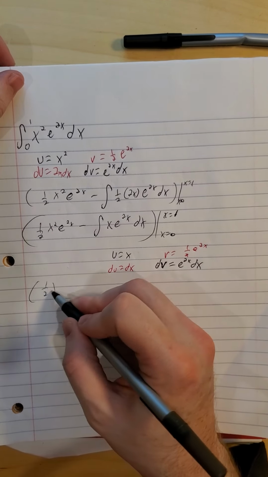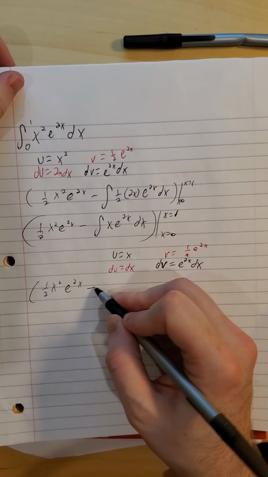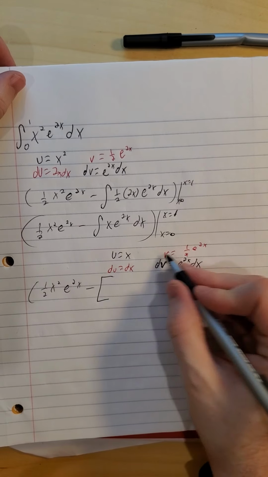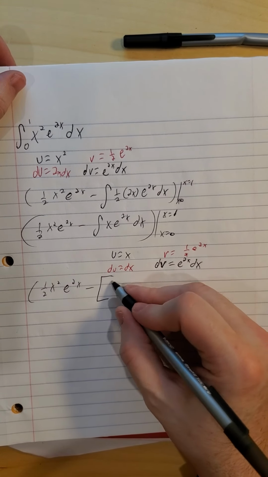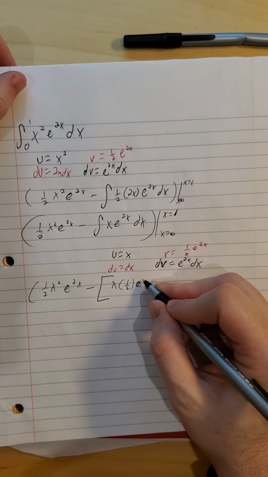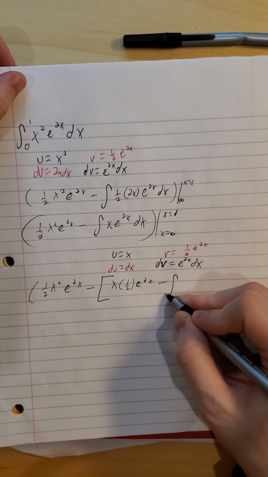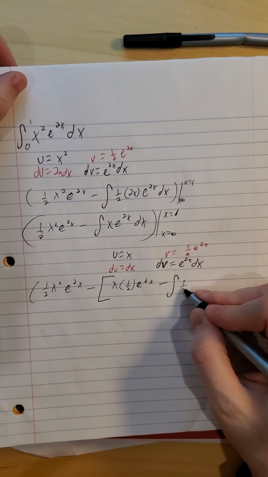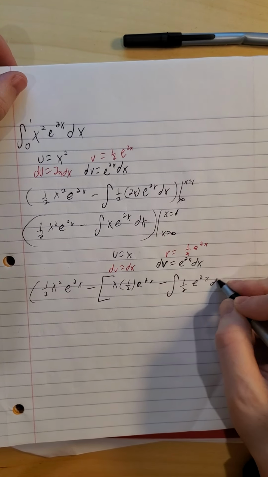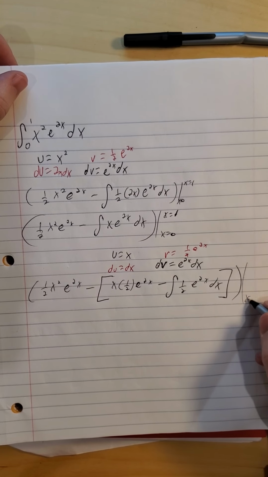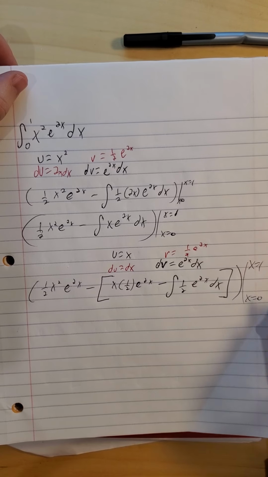So we hang on to that 1/2 x squared e to the 2x minus, and then I'll group all this stuff together, u times v. So x times 1/2 e to the 2x minus integral of v times du, 1/2 e to the 2x times dx. And we're going still from 0 to 1.